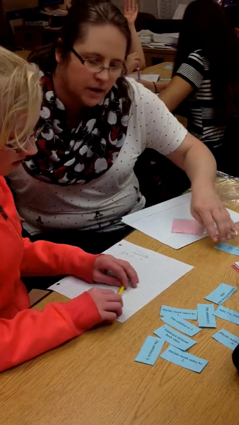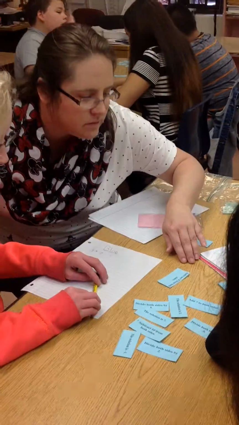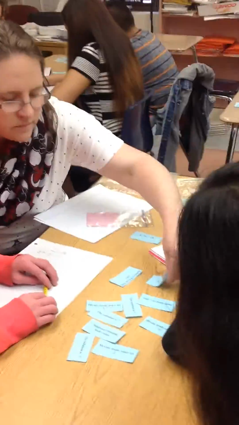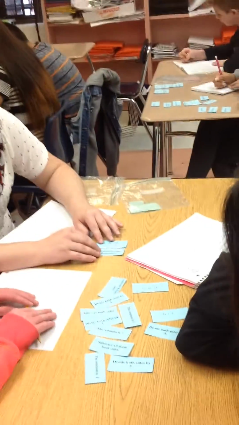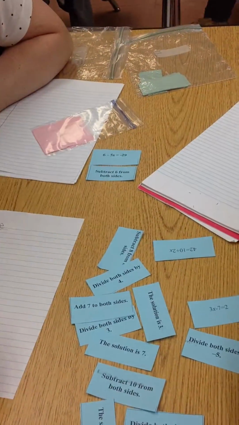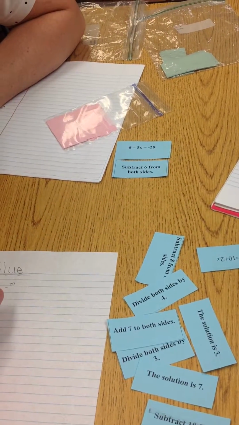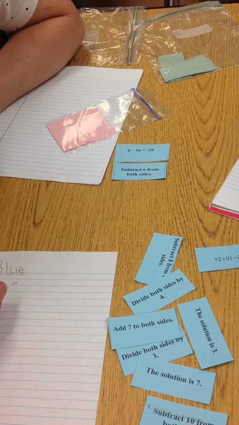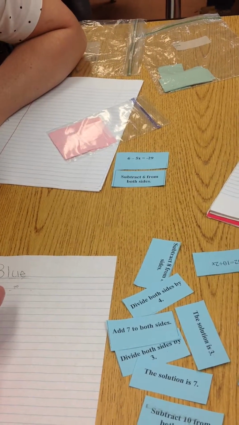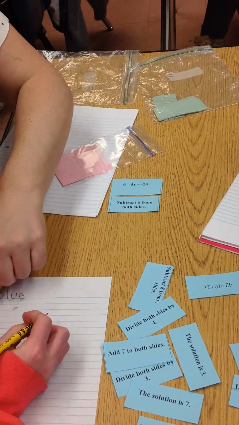Okay, so where's our subtract 6 from this side? Okay, so there's our subtract 6 from both sides. Now what's the next thing we do? Then you do negative 5x, and negative 5. That's negative 5x, right?